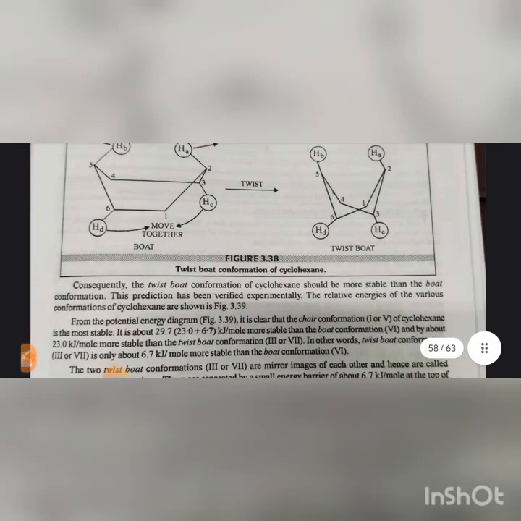that is HA-HB equals HC-HD, a new boat conformation called the twist boat or skew boat is obtained. In this conformation, the non-bonded interaction between the two flagpole hydrogens is at a minimum, and also the torsional strain due to eclipsing interaction on the C1-C6 and C3-C4 bonds is partially relieved relative to the boat form. Consequently, the twist boat conformation of cyclohexane should be more stable than the boat conformation. This prediction has been verified experimentally.